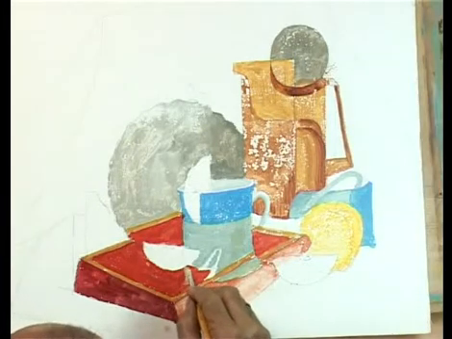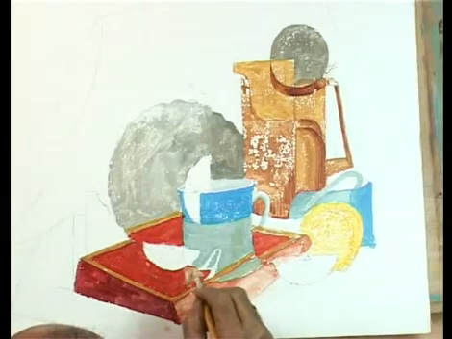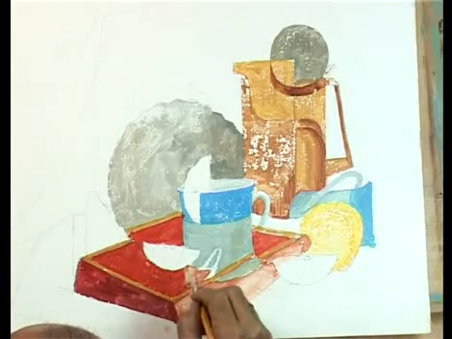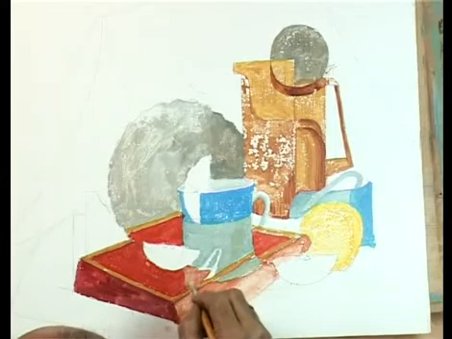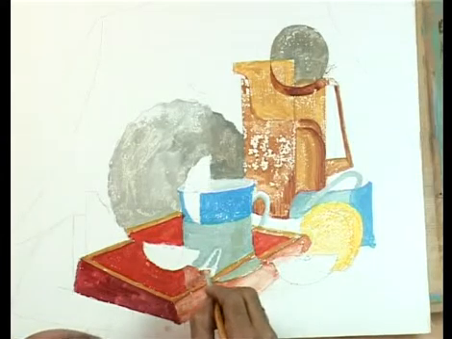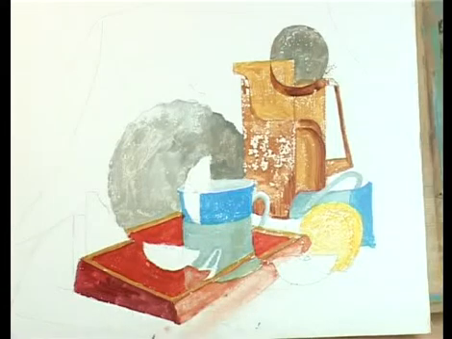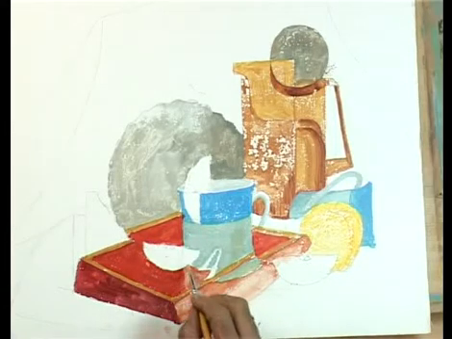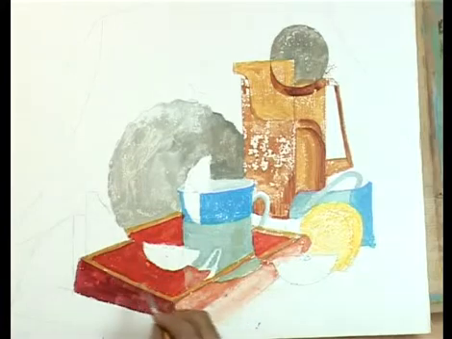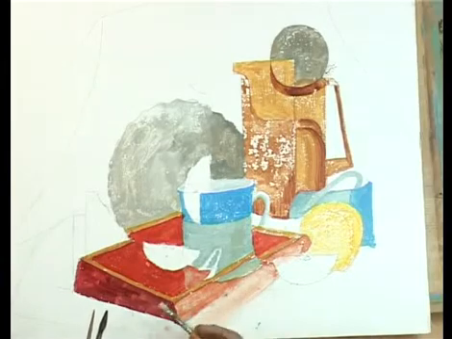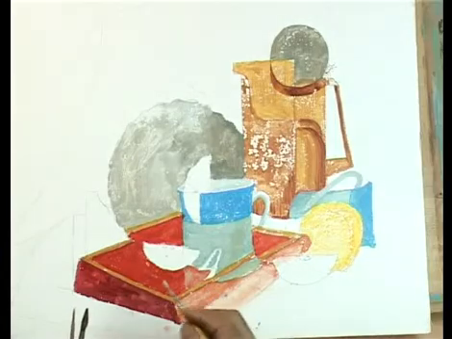Here I find that the cup color or form is slightly reflected, and to break this too much domination of red, I have applied a little bit of this grayish, yellowish tone over here to suggest the cast shadow of the cup, but at the same time I have obtained this form to break too much of red over here.